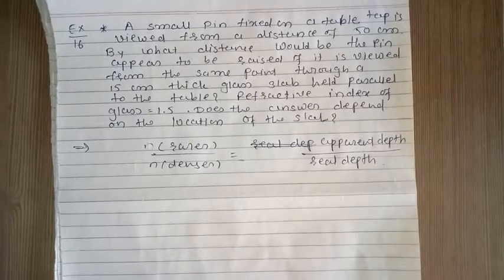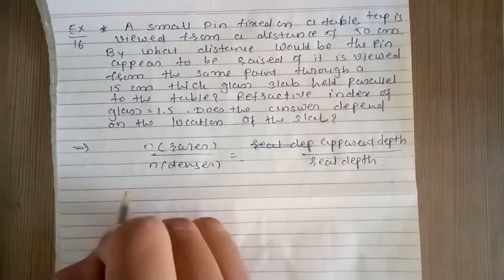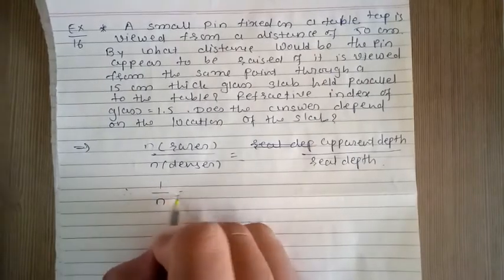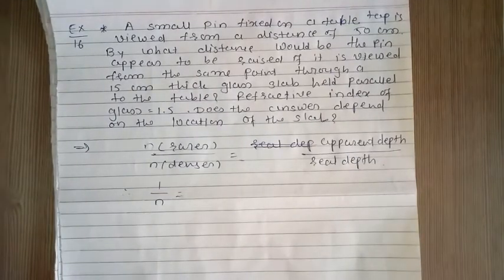So here the rarer medium's refractive index is 1 for air, so 1 upon n is equal to apparent depth upon real depth.